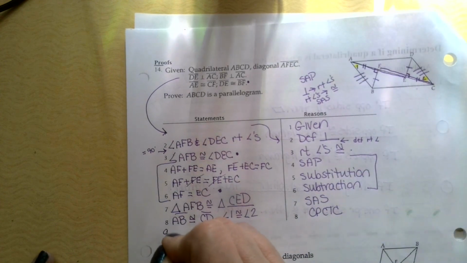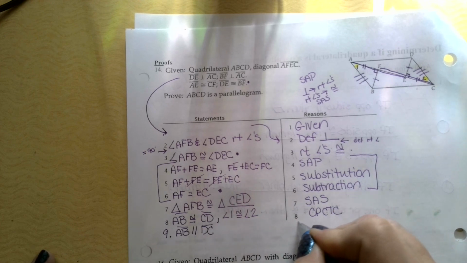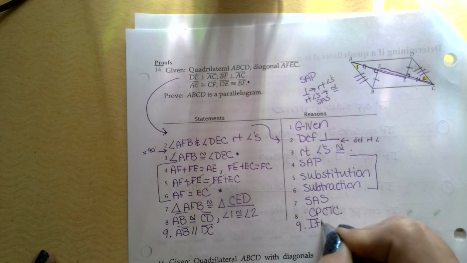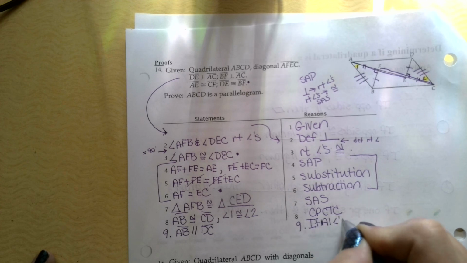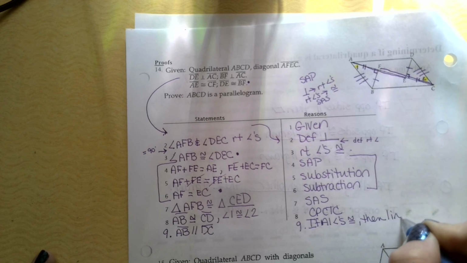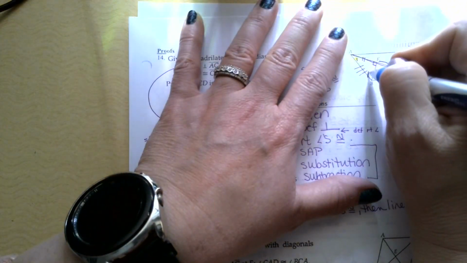So then step 9 is I can say AB is parallel to DC, and that is if alternate interior angles are congruent, then lines are parallel. I can show those lines are parallel.